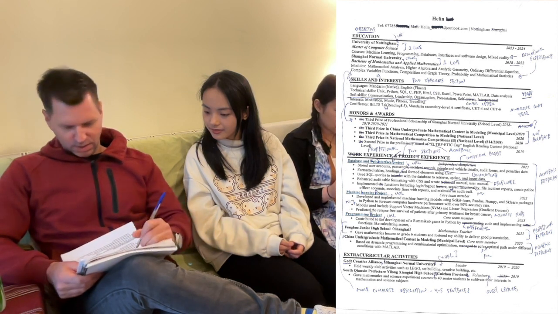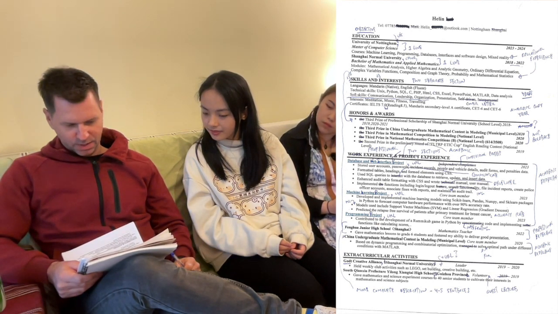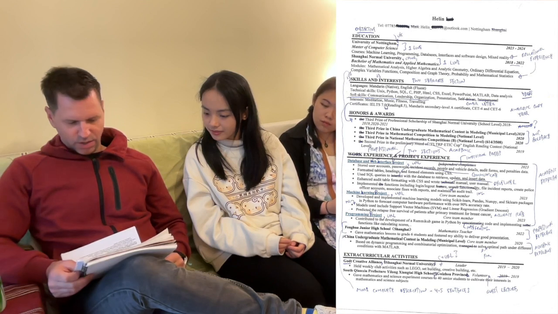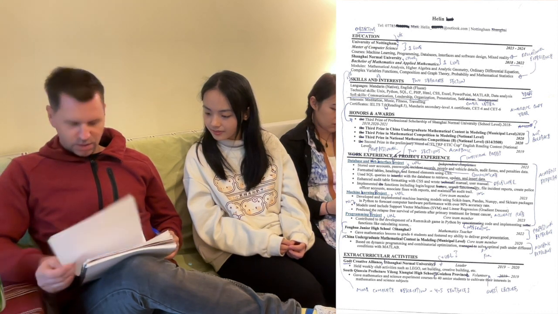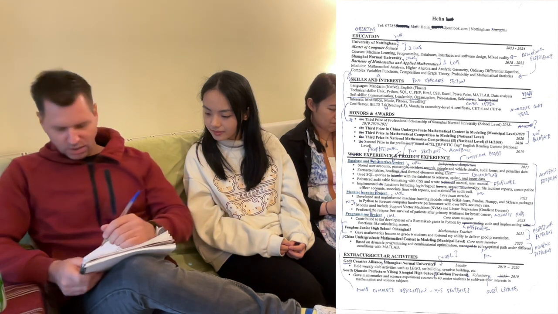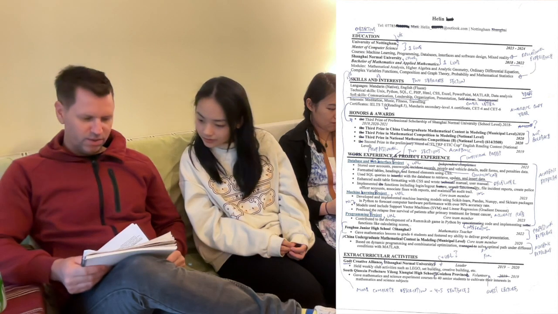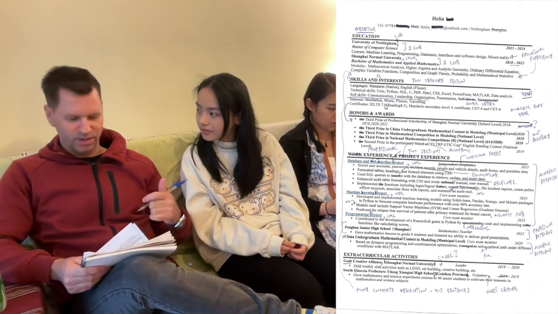You don't need this part. Okay, education, Master of Computer Sciences. You don't need this. So this does not go here. Your list of courses, you can move that to some other section.